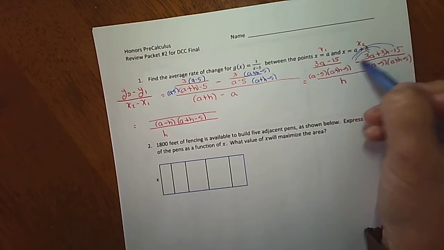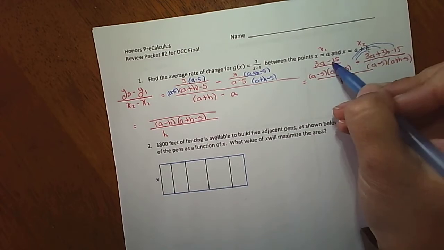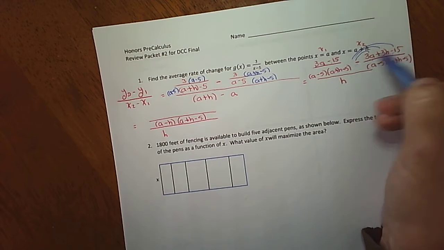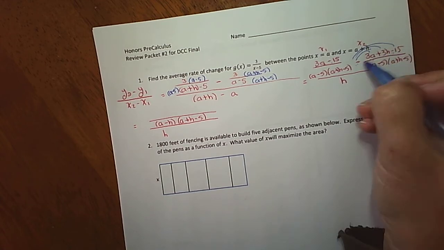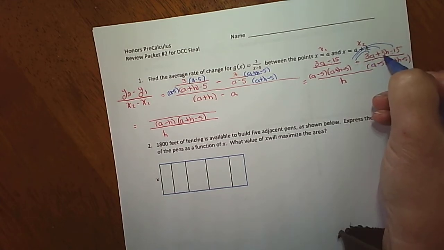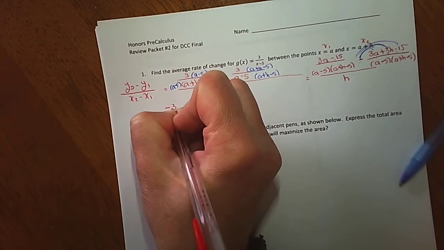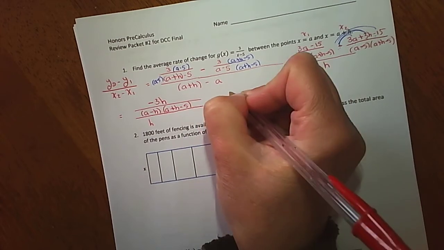So 3a minus 3a, the 3a's cancel. And then, look here, we have negative 15 minus minus. Double negative becomes a plus 15, so even the 15s get canceled. But you've got to be careful here: what's left over is 3h, but this minus gets distributed to it, so it's negative 3h. All right, so now we're going to do keep, change, flip.